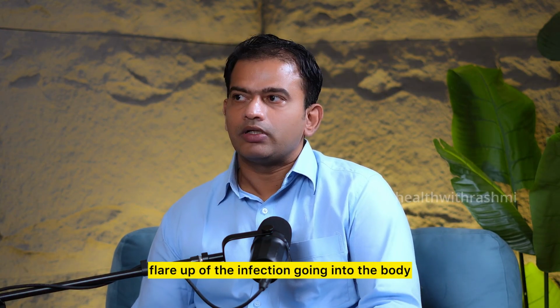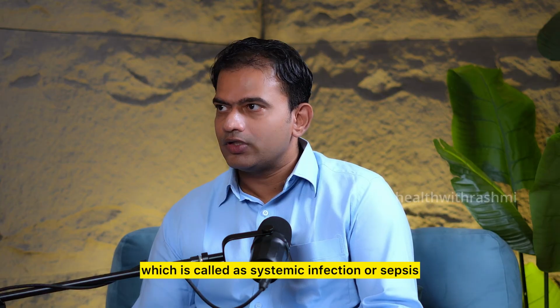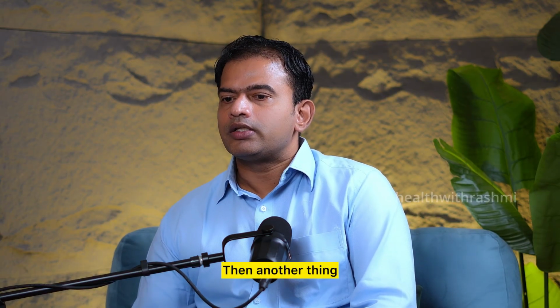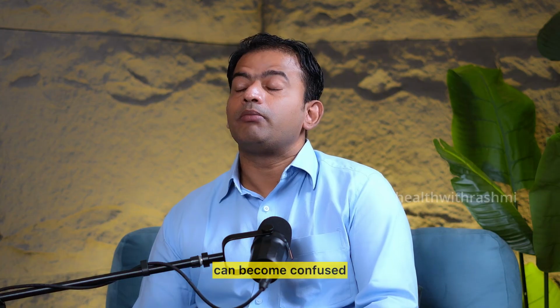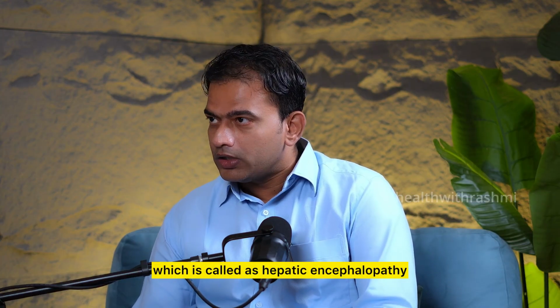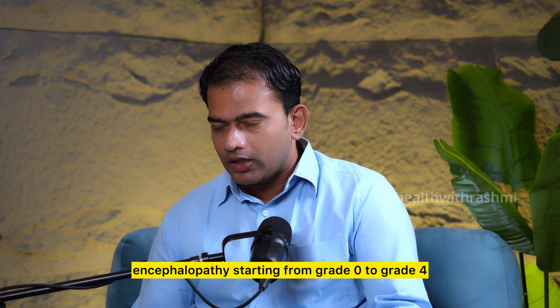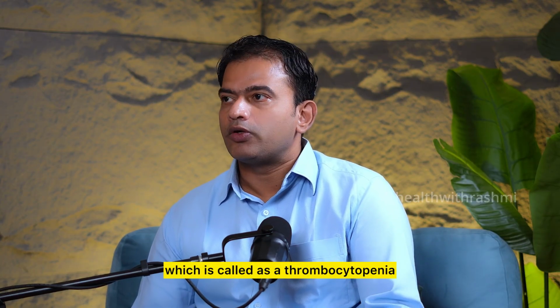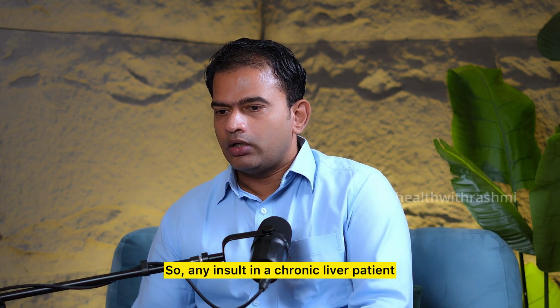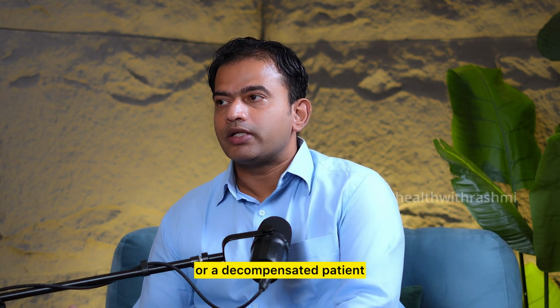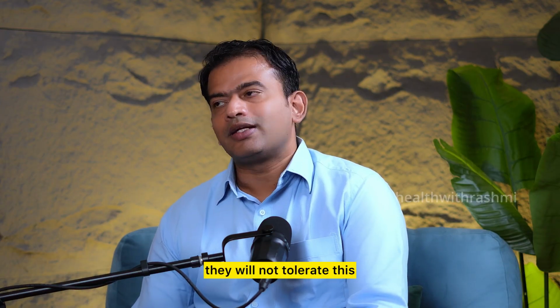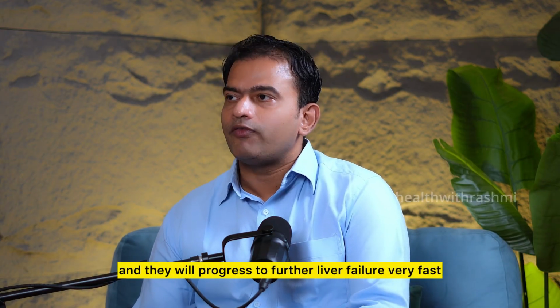Decompensation can happen in the form of a flare up of infection going into the body, which is called a systemic infection or sepsis. Another thing which can happen in a liver patient is he can become confused, which is called hepatic encephalopathy. There are different grades of hepatic encephalopathy, from grade 0 to grade 4. Another thing is bleeding, which is most common in a liver patient when platelets are low, which is called thrombocytopenia. Any insult in a chronic liver patient or a decompensated patient, they will not tolerate, and they will progress to further liver failure very fast.